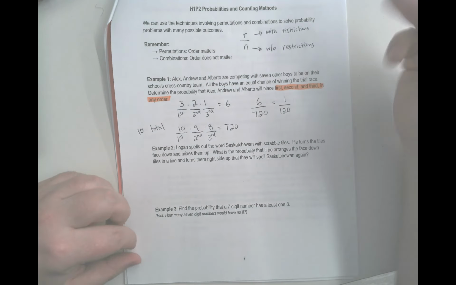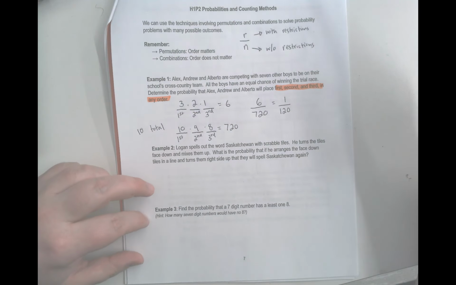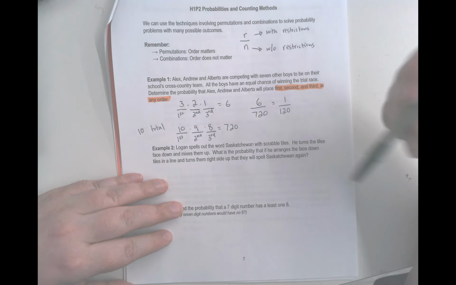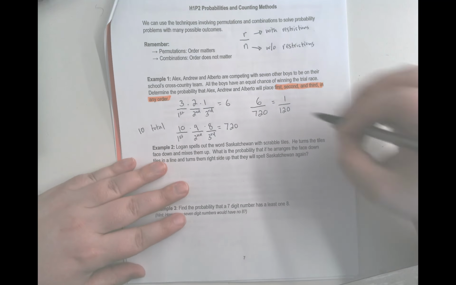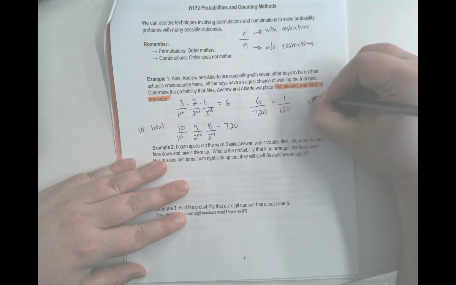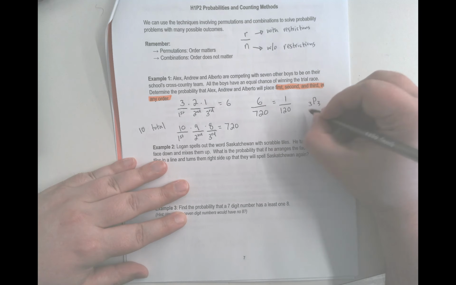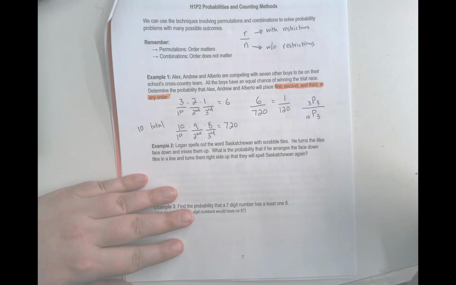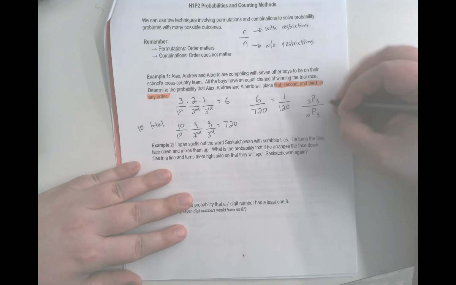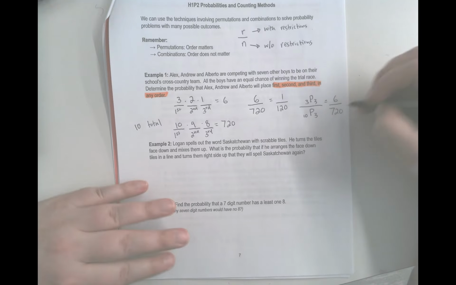I don't know how picky people are with reducing their fractions, so that would be something to ask your teacher, especially going into the final exam. Another way you can approach this problem is with 3P3, the number of ways you can arrange the 3 boys in those 3 positions. The denominator is 10P3: you have 10 boys, so how many ways can you fill those top 3 positions? If you do those calculations, that's 6 over 720.